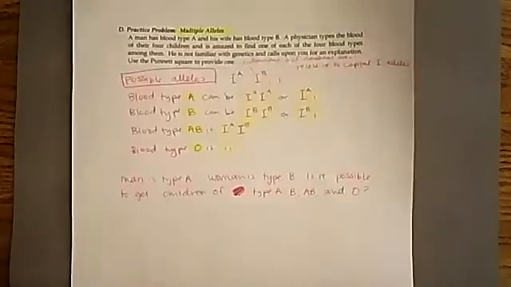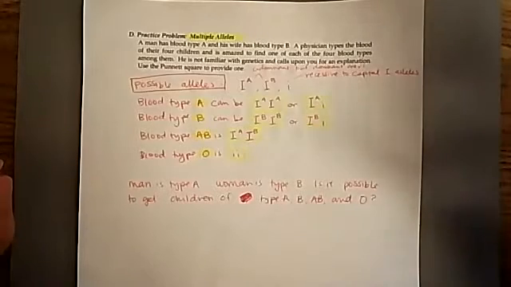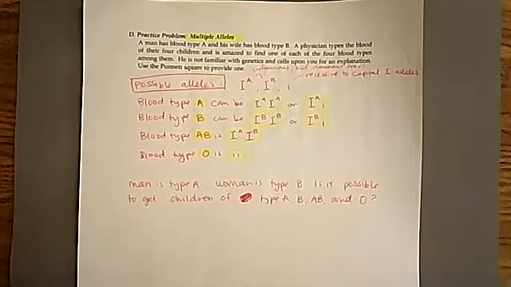The last one we're going to talk about is multiple alleles. Now this one is interesting because its case is kind of abnormal, but the rules still apply, just with multiple rules at the same time. So here's an example. A man has blood type A and his wife has blood type B. A physician types the blood of their 4 children and is amazed to find one of each of the 4 blood types among them. He's not familiar with genetics and calls upon you for an explanation. So we're going to use a Punnett square to provide that explanation.